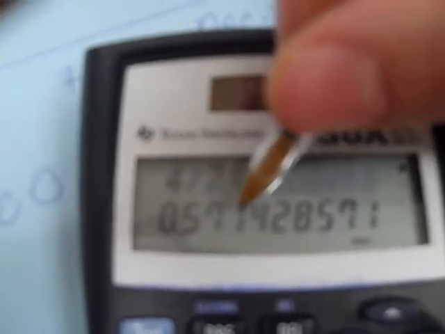So I take 4 divided by 7. Okay, so 0.57. And then there's a 1 there. So that'll stay at 0.57.